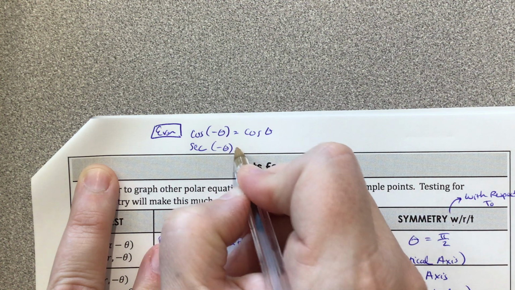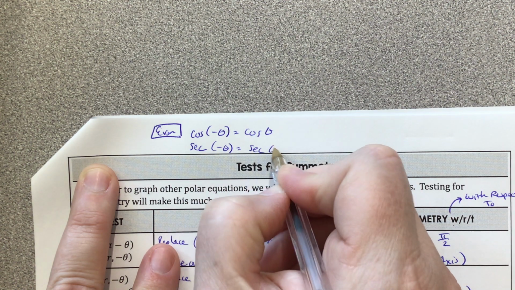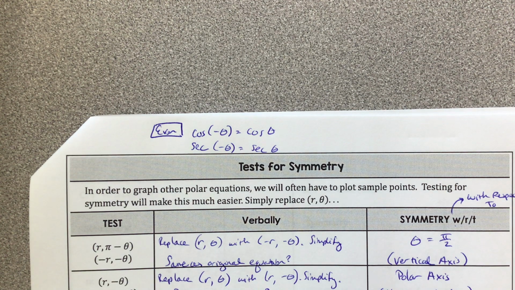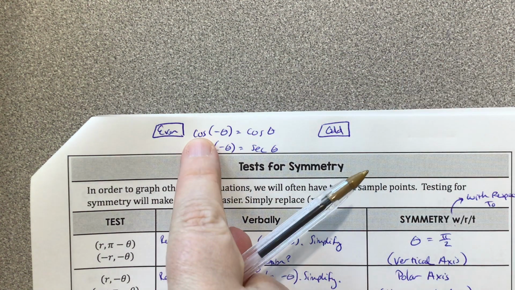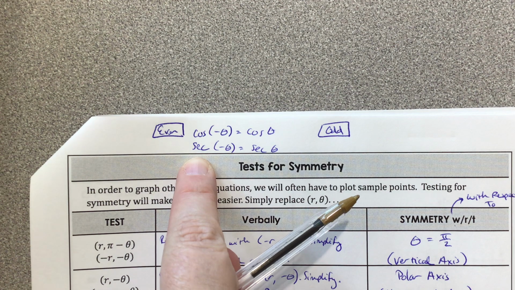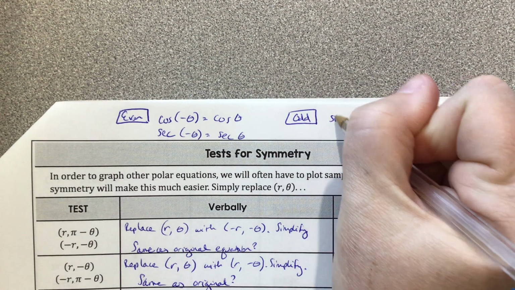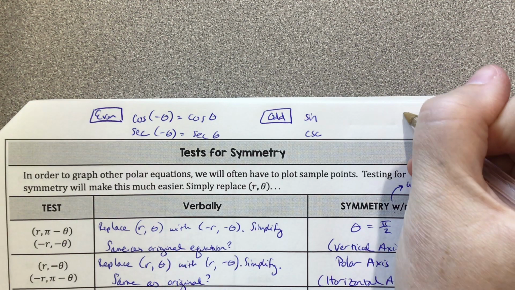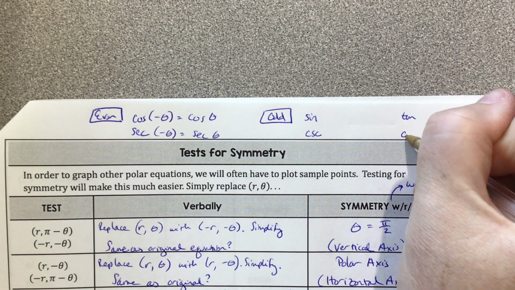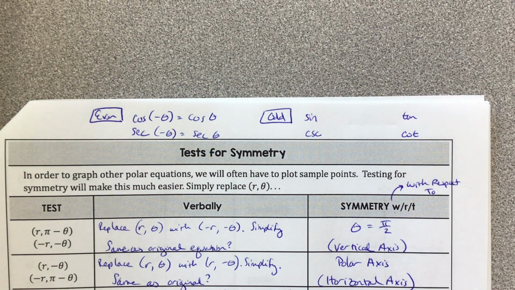Secant of negative theta is equivalent to the secant of positive theta. That fact will help us when we're simplifying after we plug in these negative r's and negative thetas. Our odd functions are all the rest. Only cosine and its reciprocal are even, which means the other four, sine and its reciprocal cosecant, as well as tangent and its reciprocal cotangent, they are all odd.